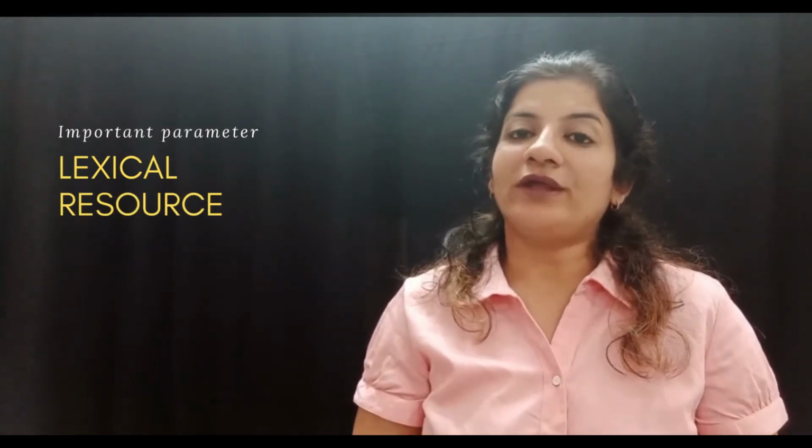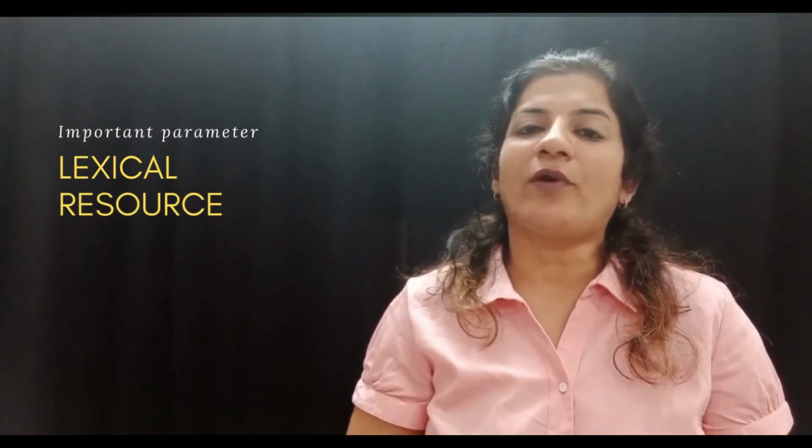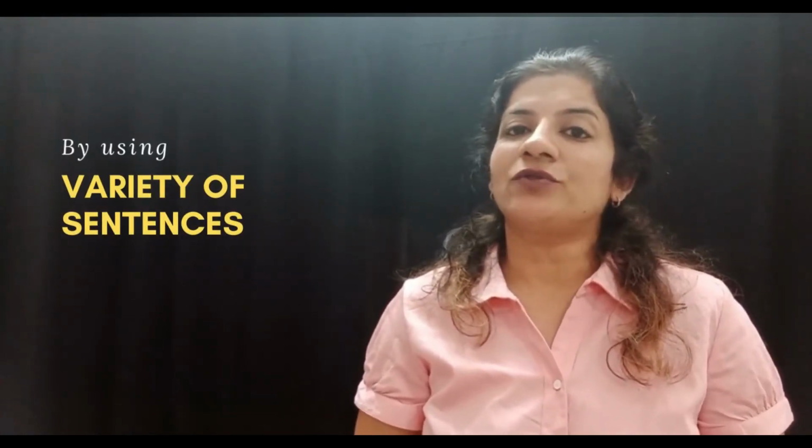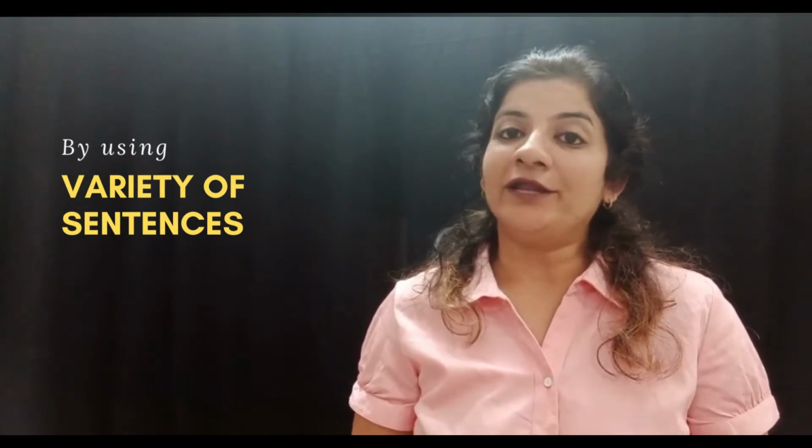As we all know, that lexical resource is a very important parameter of evaluation for writing and speaking. So there are different ways through which we can exhibit variety of vocabulary. Using new words is one thing. You can also use synonyms of the existing words, or you could also present your thoughts by using variety of sentences.